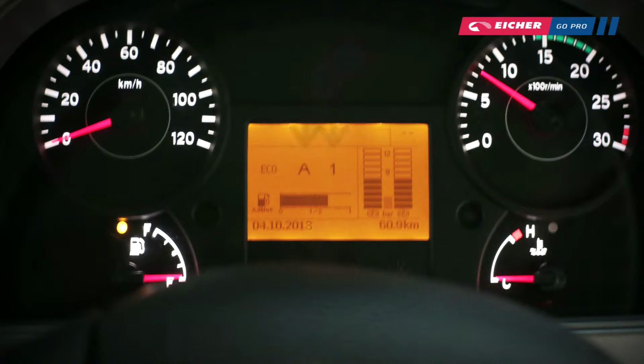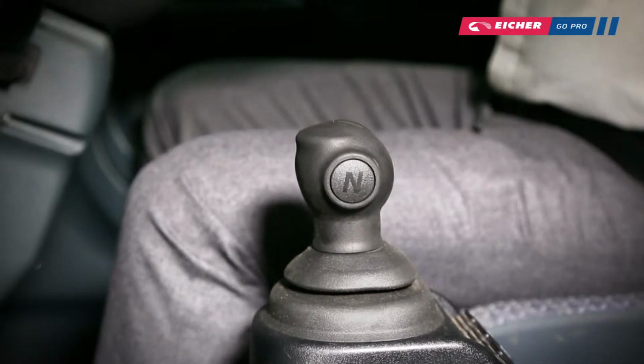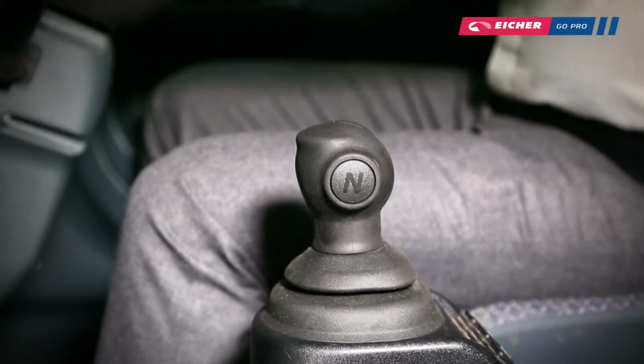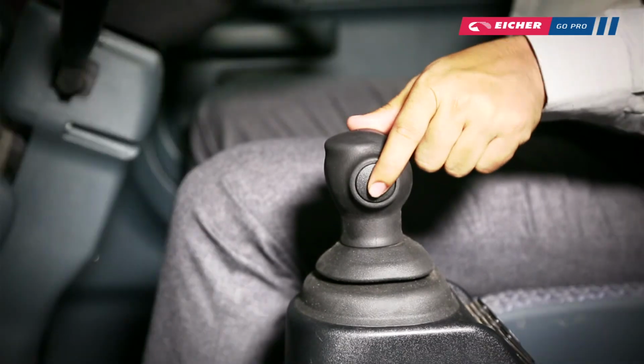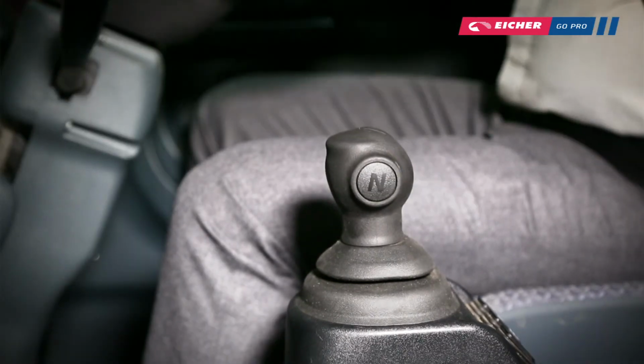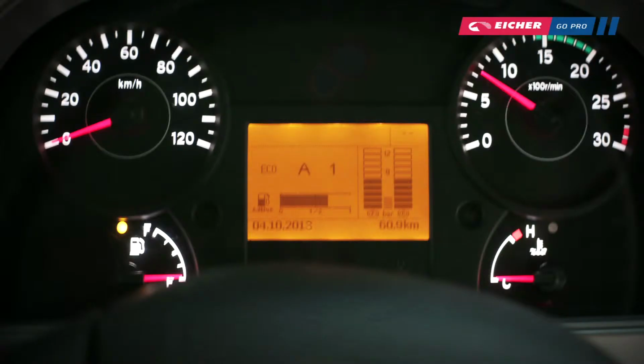In auto mode, the default start gear is selected based on the calculated load. A shift to neutral is requested by pressing the neutral button, while the function button is released and the shift lever is in the middle position.